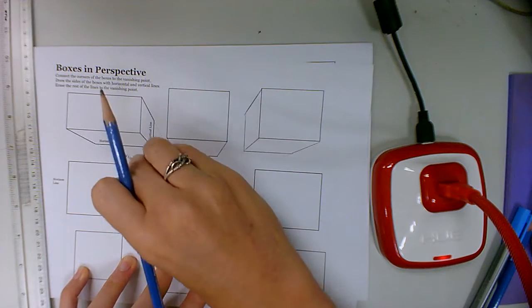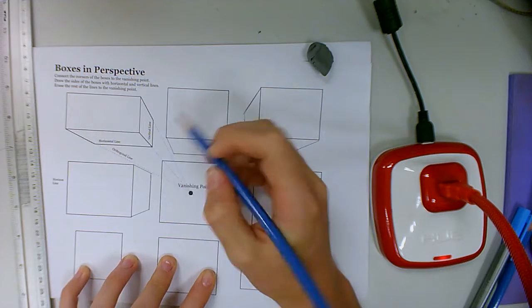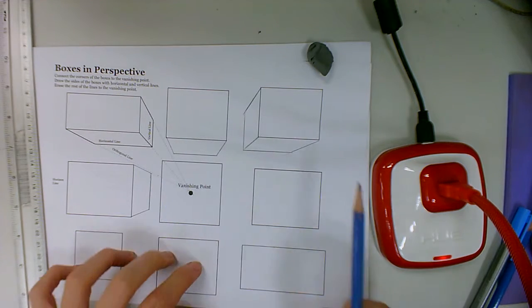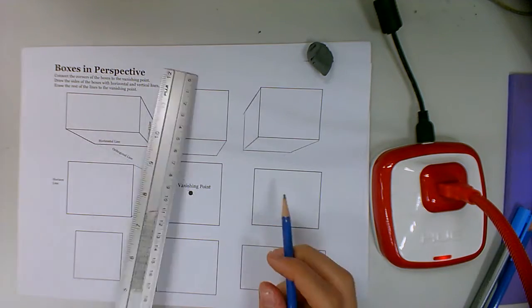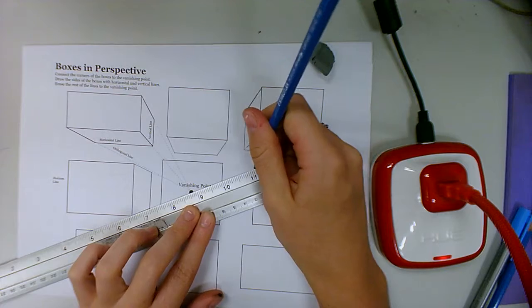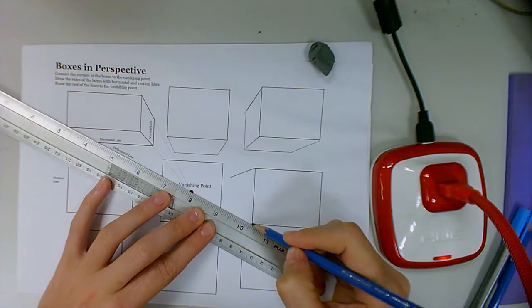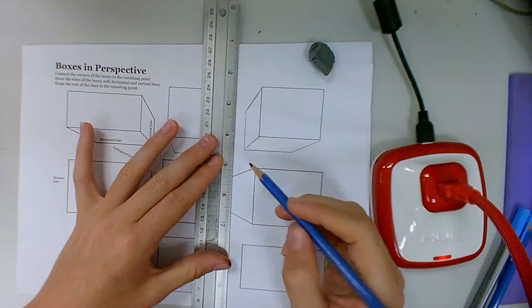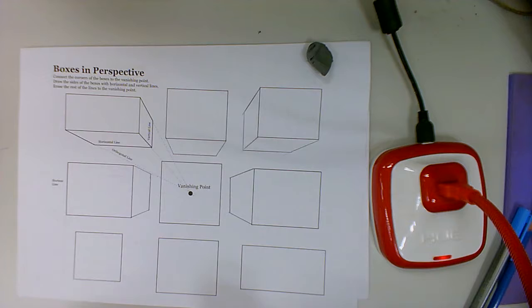I'm going to erase my little extra. Please make sure you go back and erase. If you overdo your boxes, go back and erase the orthogonal lines. Don't leave them. You need to make it look clean and not messy. Same thing here. Here. Here. Okay. So my side ones are done.